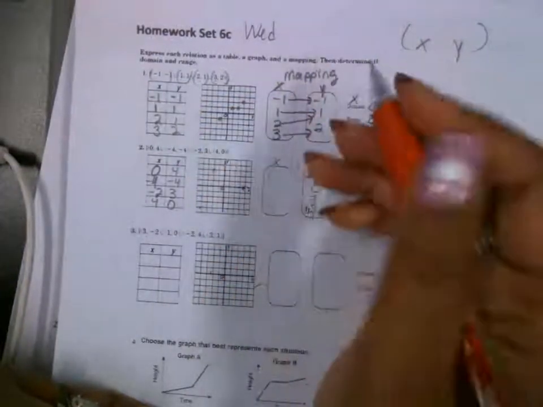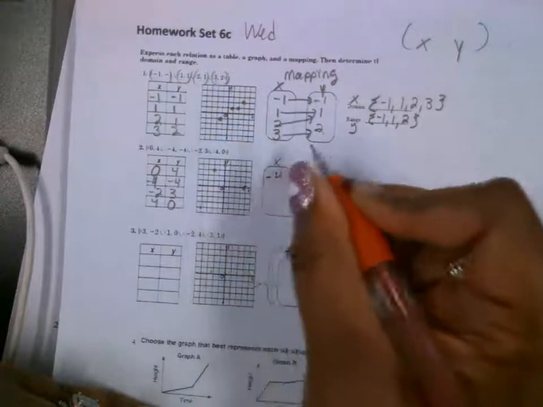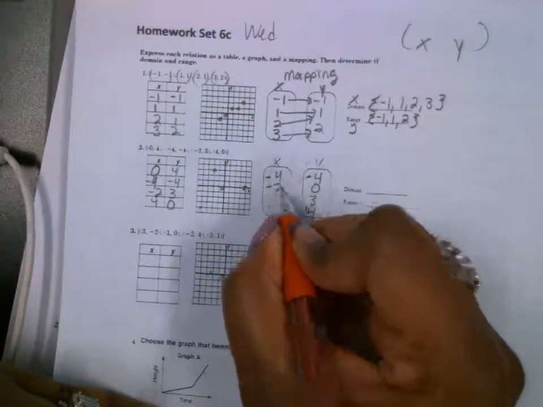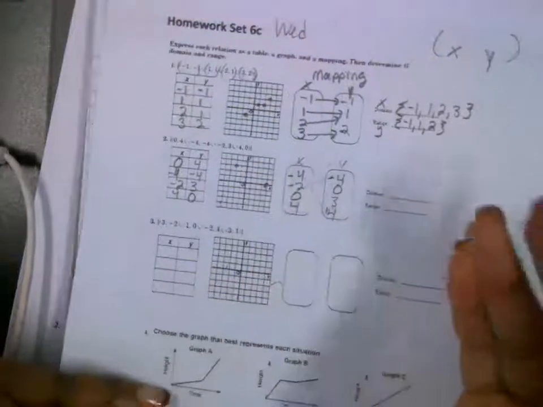All right. So the smallest is going to be negative what? -4. Then what? -2. Then what? 0. Then 4. Thank you. All right. So let's go.